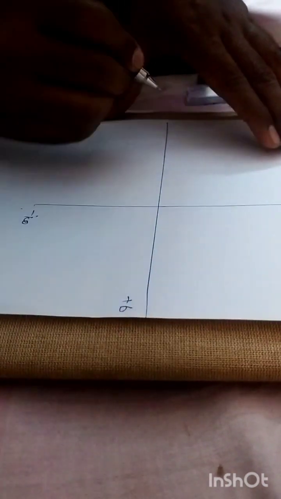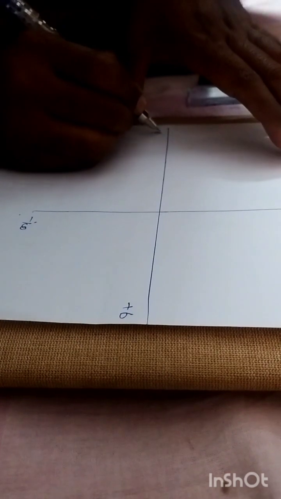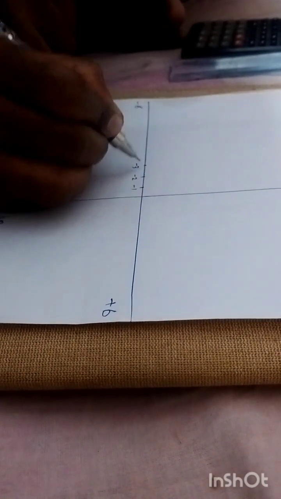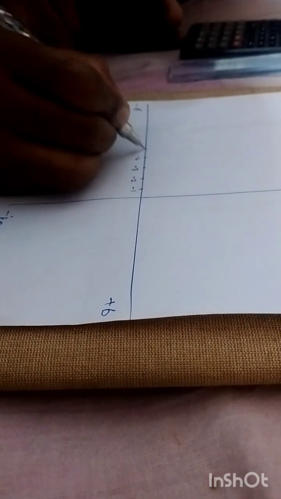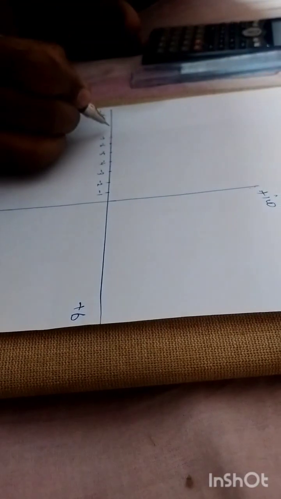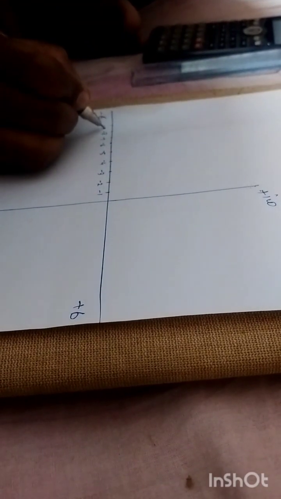So this will be plus jω, minus jω, plus σ, minus σ. This is the real horizontal axis and this is the imaginary axis. First of all, we need to declare the scale: minus 1, minus 2, minus 3, minus 4, minus 5, minus 6, minus 7, minus 8 and minus 9, right?